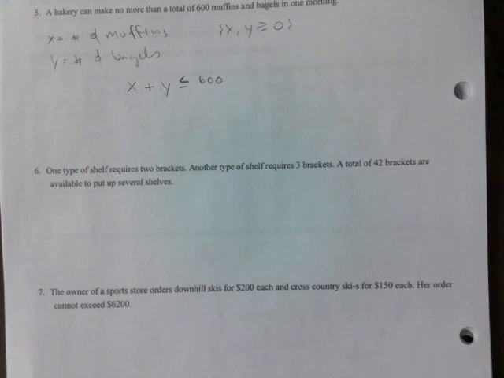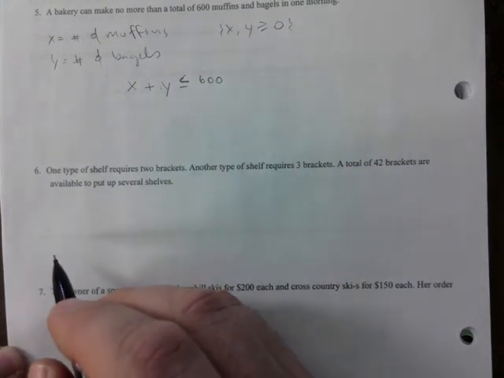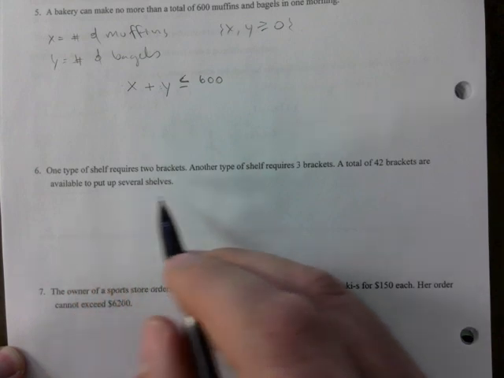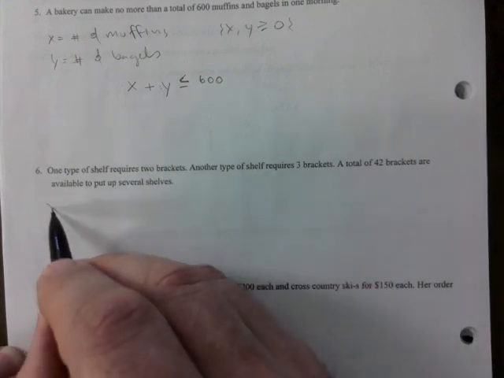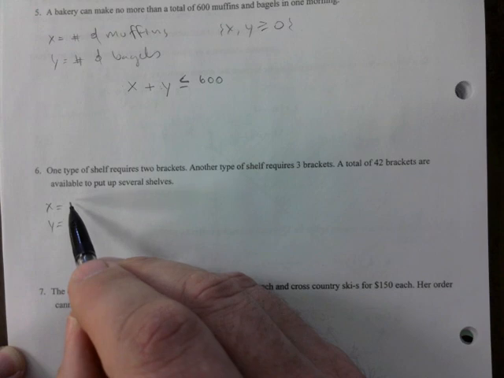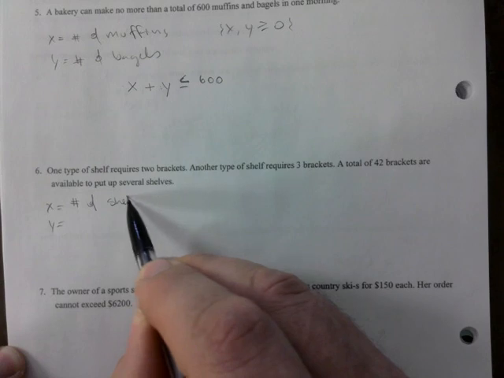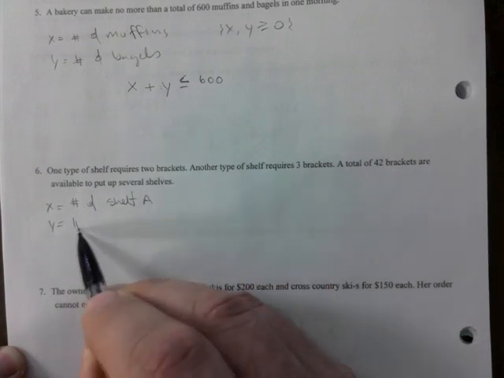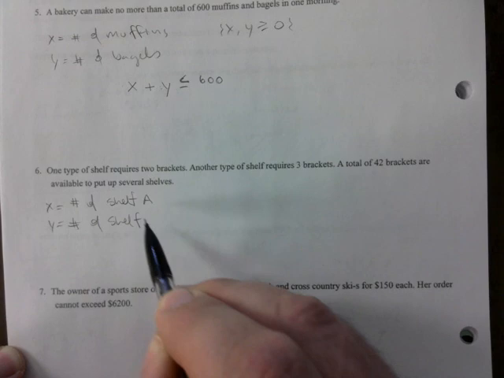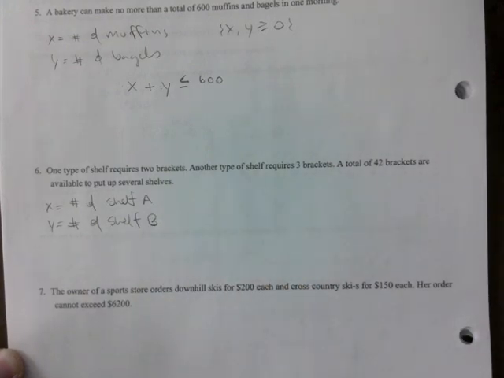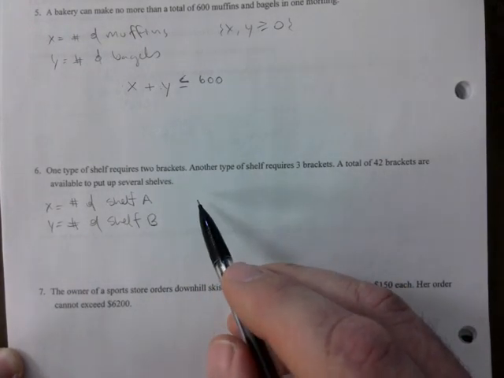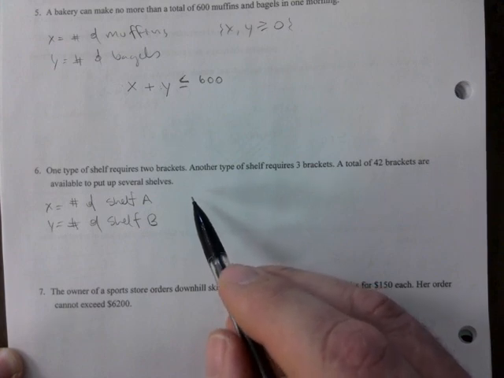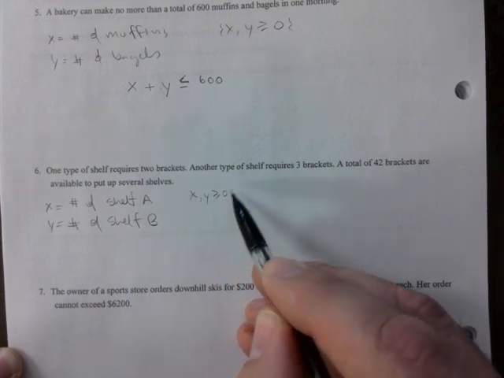One type of shelf requires 2 brackets, another 3 brackets. There are a total of 42 brackets available to put on several shelves. And so you should recognize this. X and Y, that you should be able to do. Number of shelf A, number of shelf B. All right, and then X, Y is greater than or equal to 0.